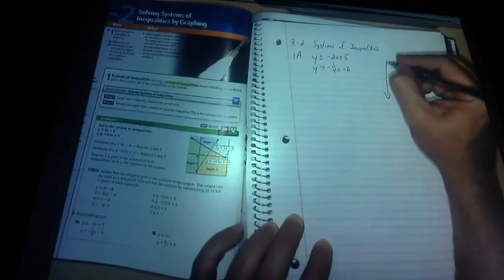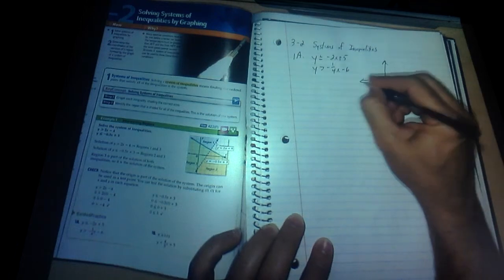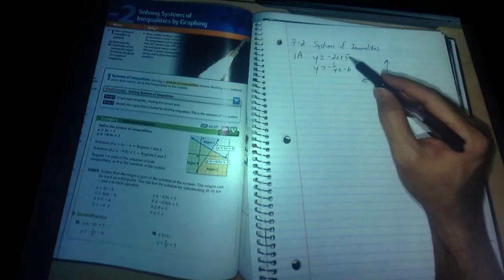All right, draw your xy chart. Counting by ones is pretty generic. If you're going to count by something other than ones, make sure you label, but I'm going to assume that you're counting by ones when you make these. All right, let's do this first one.